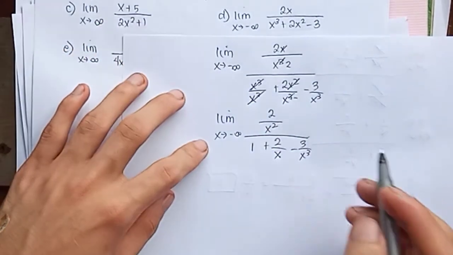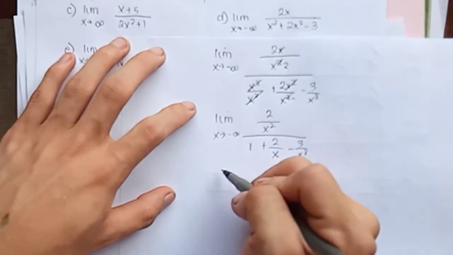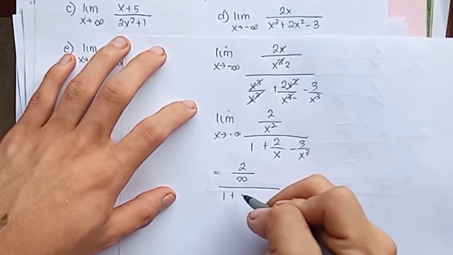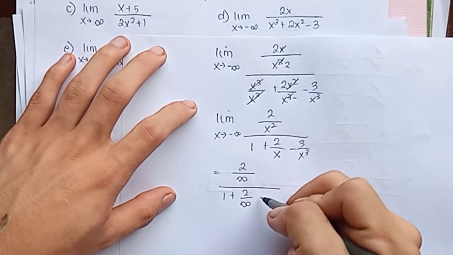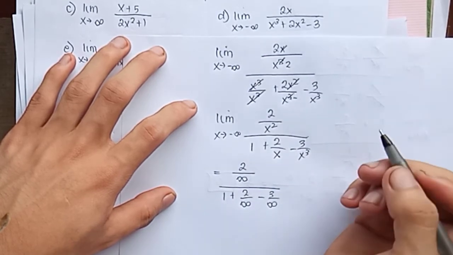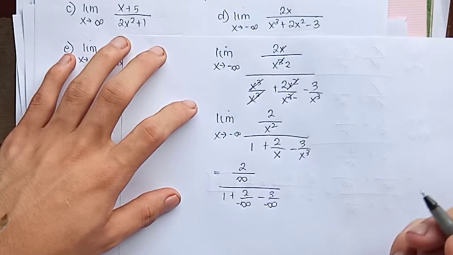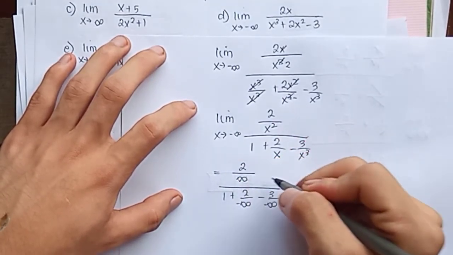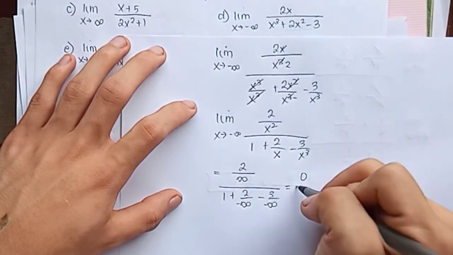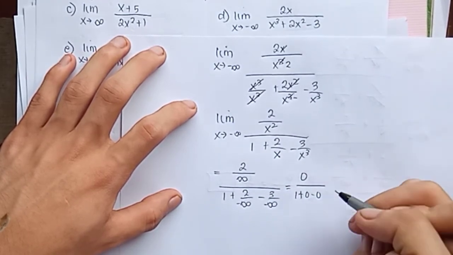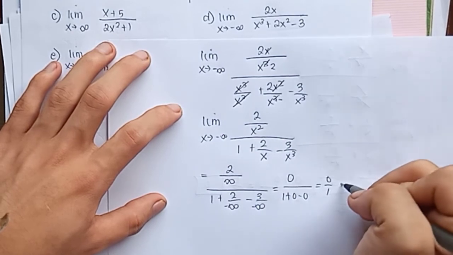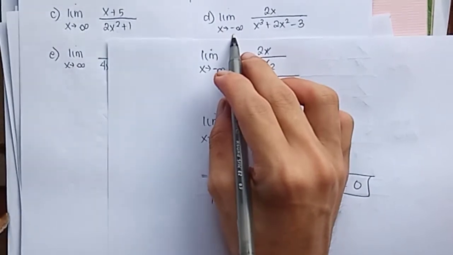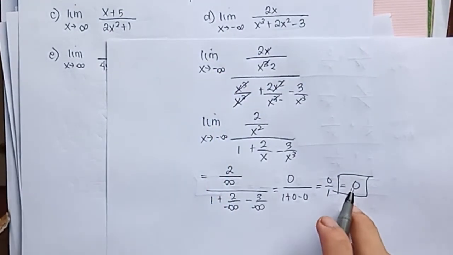So, now, lahat ng x, lalagyan ko na ng infinity. 2 over infinity all over 1 plus 2 over infinity minus 3 over infinity. Okay, negative infinity siya. So, that is equal to, lahat ng over infinity magiging 0: 0 over 1 plus 0 minus 0. That is equal to 0 over 1, that is equal to 0. So the limit of this function as x approaches negative infinity is 0.